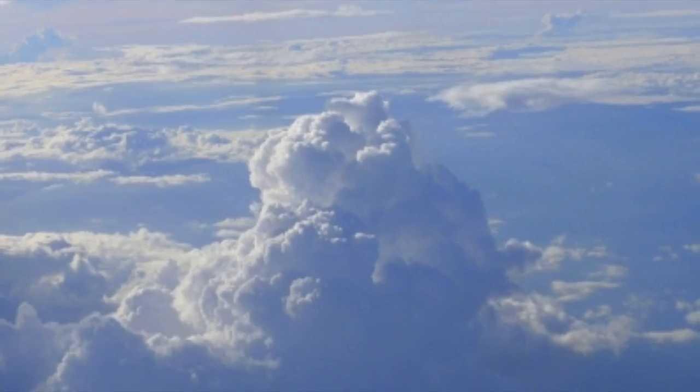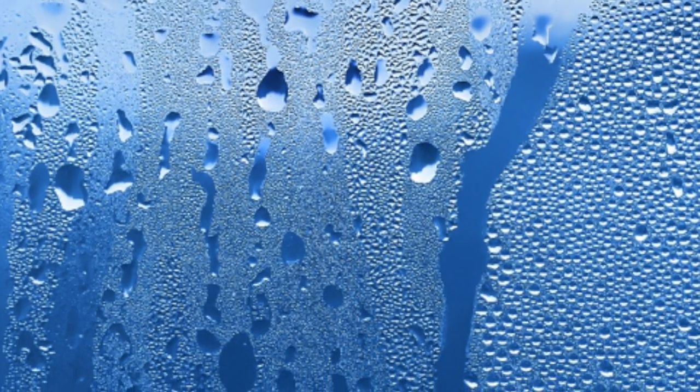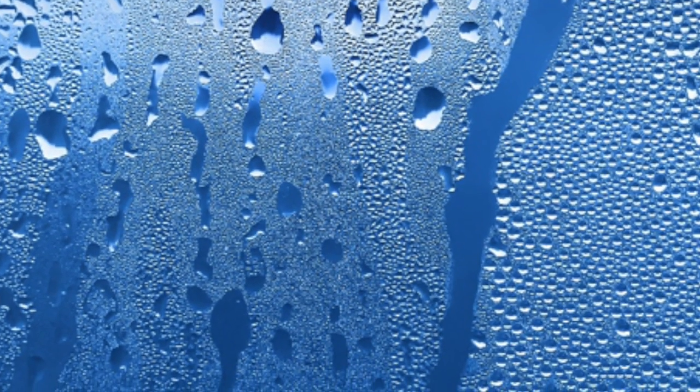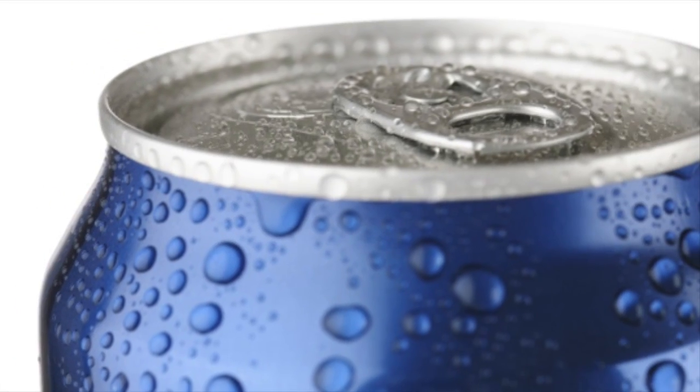Condensation is also responsible for things you see every day, including ground level fog, glasses fogging up, humid days, water forming on the inside of a window, and water dripping off of a cold glass.